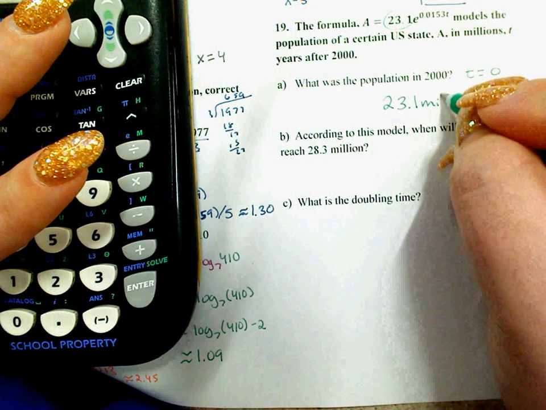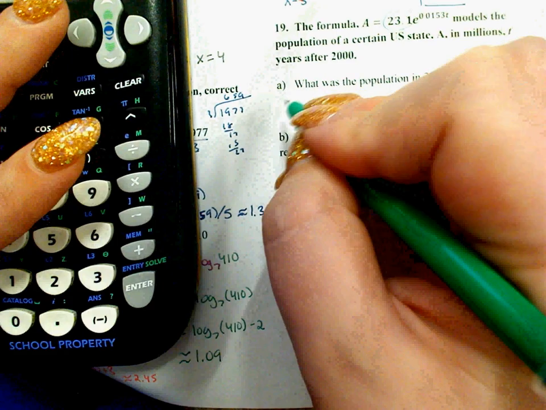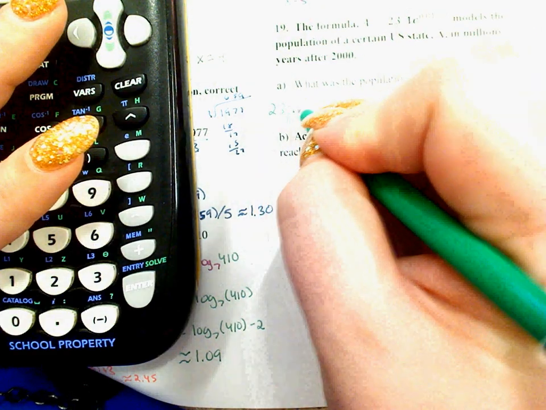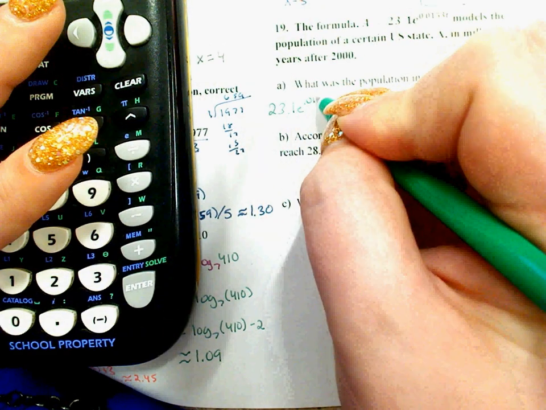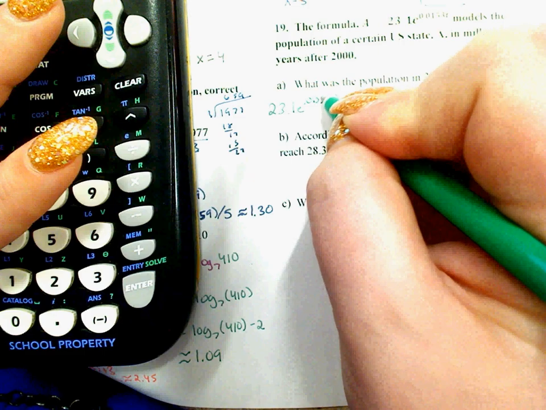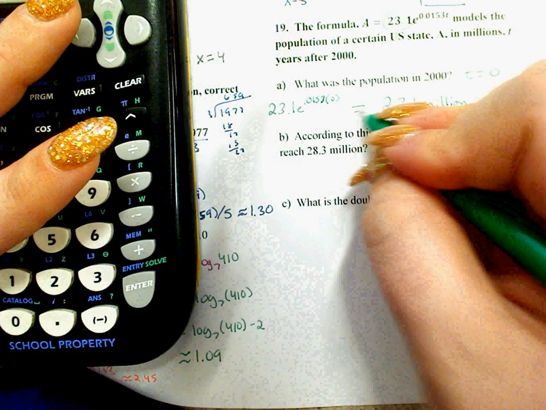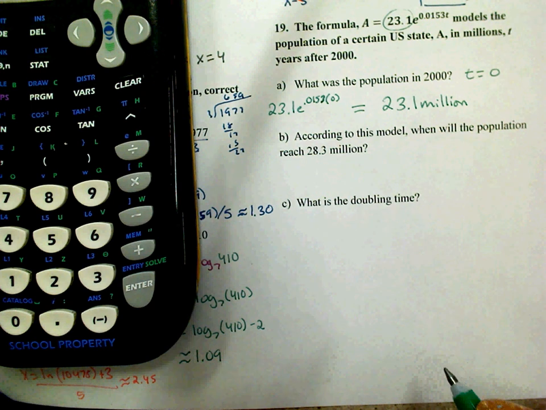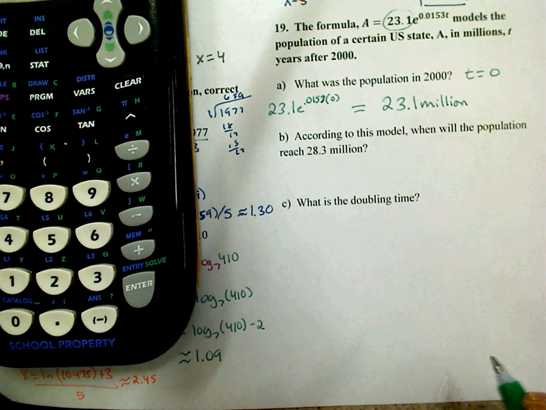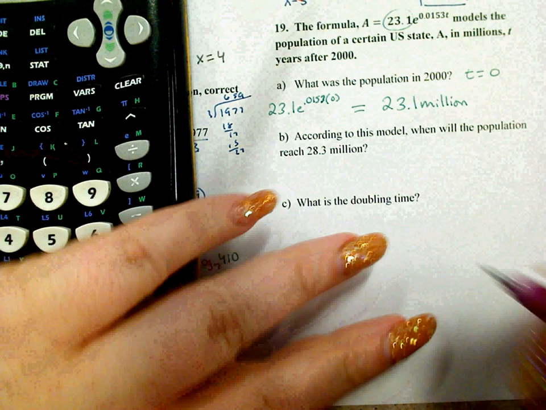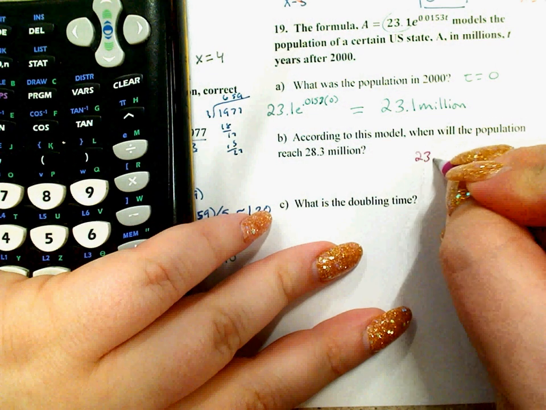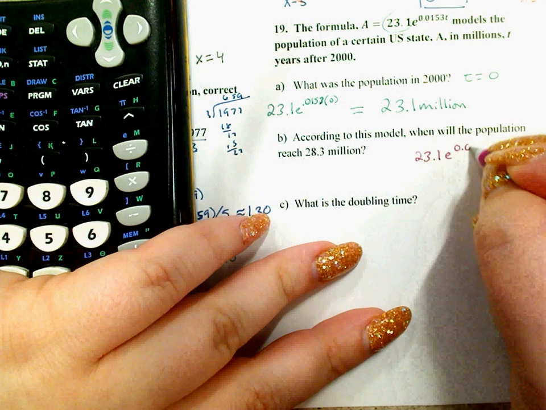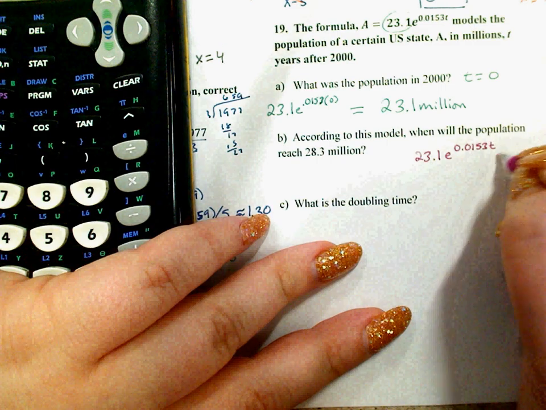Now, the other option is you literally plug it in. E to the 0.0153 times 0, and you get 23.1. According to this model, when will the population reach 28.3 million? So the population, 23.1 e to the 0.0153 t will equal 28.3.